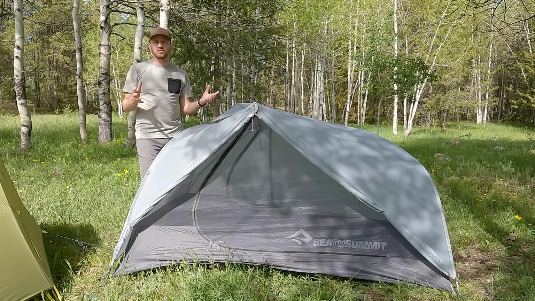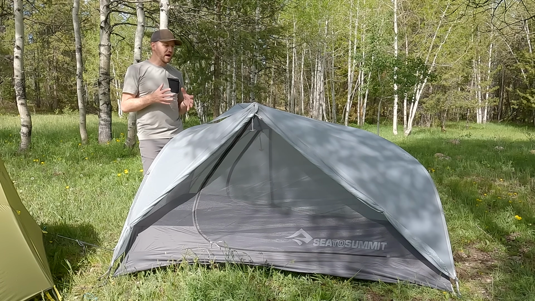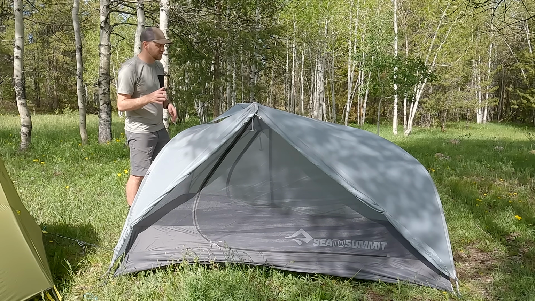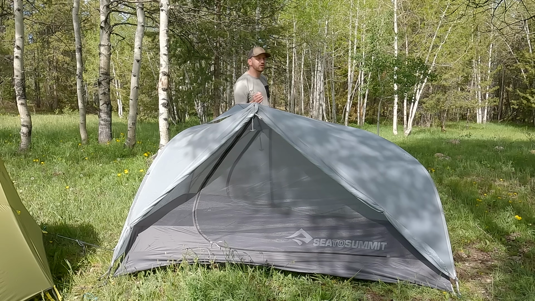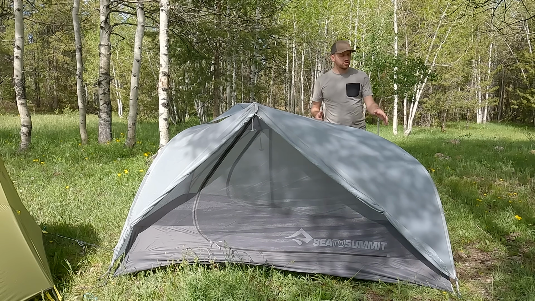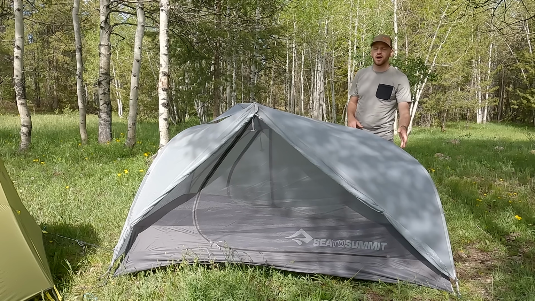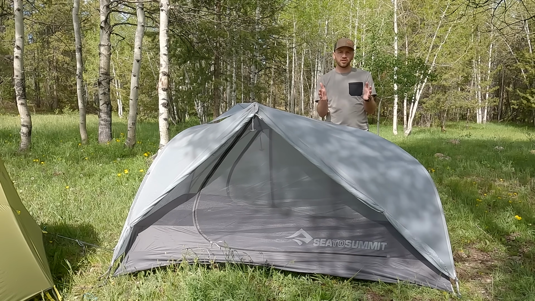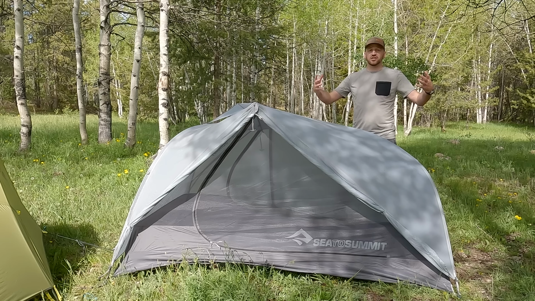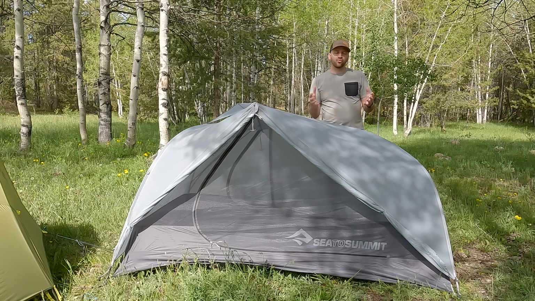Well, this is technically a 2-person tent, but you're going to be more limited in the amount of space that you have in this tent, because I'm not going to be able to use 2 25-inch wide pads inside of this tent. I'm going to be limited to 20-inch wide mummy shaped pads, and it's just going to feel a bit more crammed inside of this tent when you've got 2 people in here.